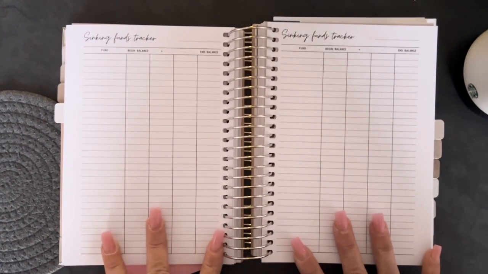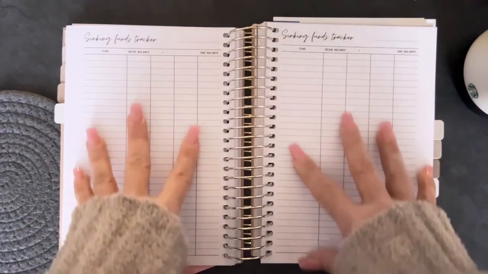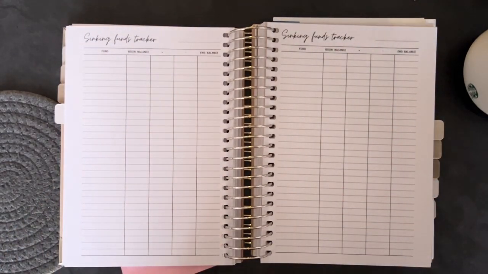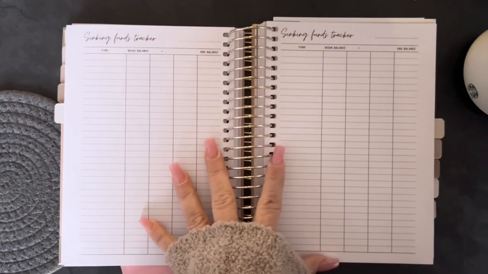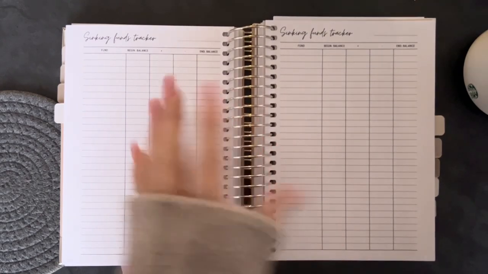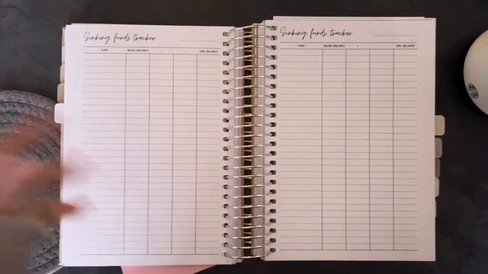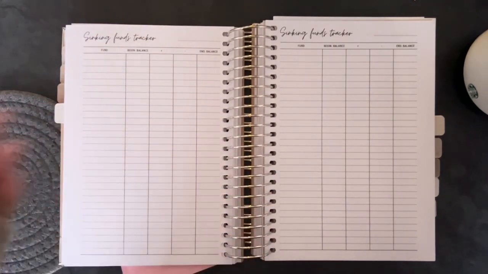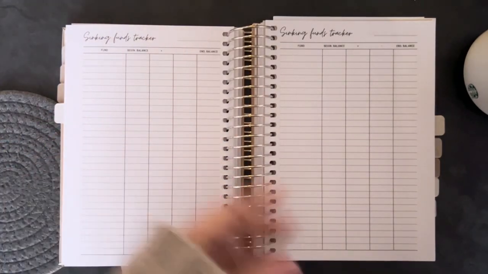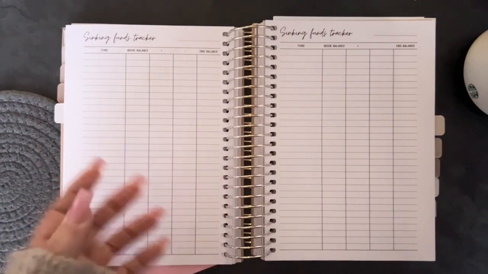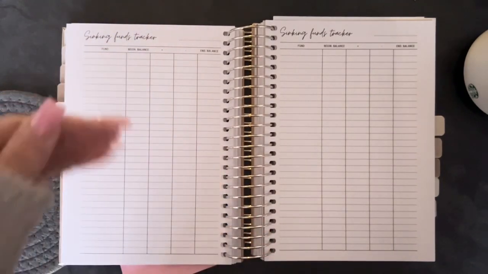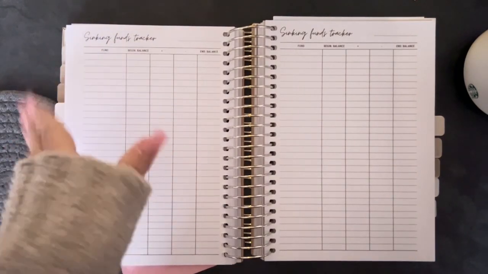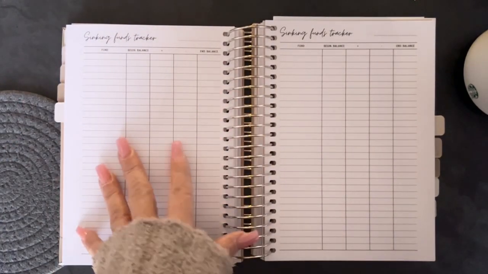And this is a sinking funds tracker. A sinking fund is a short-term saving account that you're eventually going to spend. So like Christmas, car maintenance, homeowners insurance, kids' after school activities, maybe your planner hobby, Target. Anything that you're going to spend money on is what a sinking fund is. It's just you're setting money aside because you're going to spend it. So it just helps you manage your money.